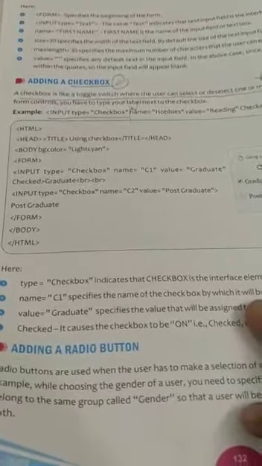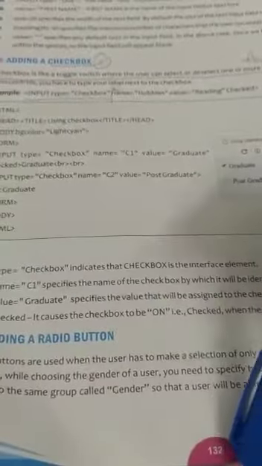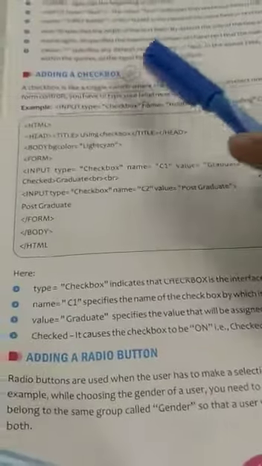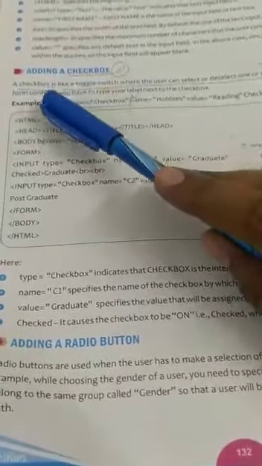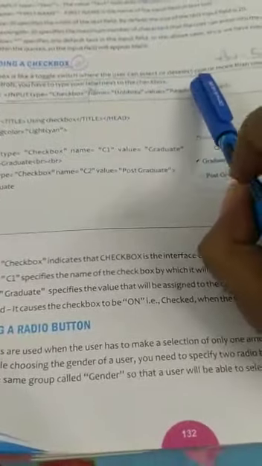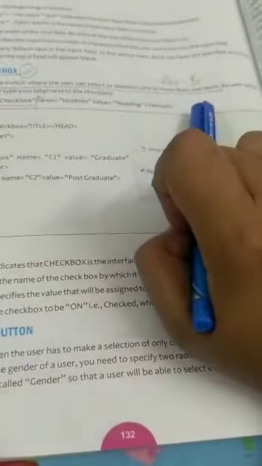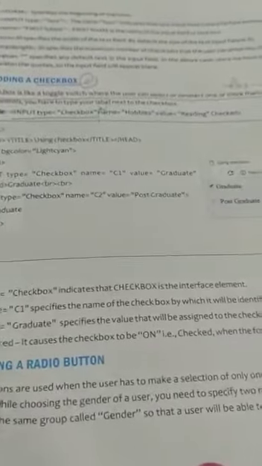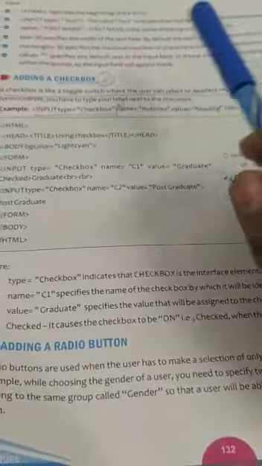Good morning, class. Today we are going to start reading from page number 132, and the topic is adding a checkbox. A checkbox is like a toggle switch where the user can select or deselect one or more than one items. As with other form controls, you have to type your label next to the checkbox.